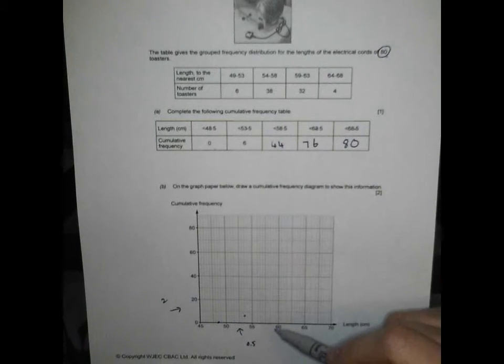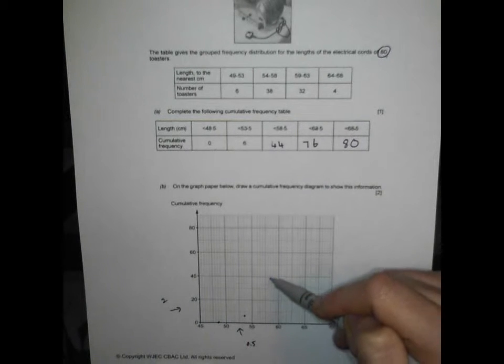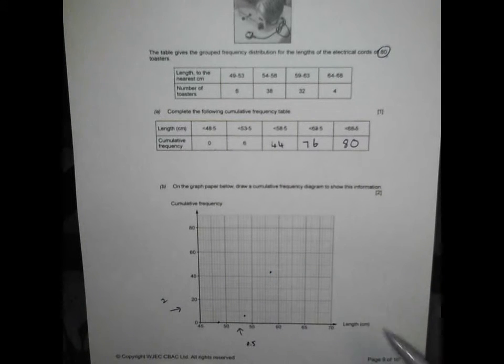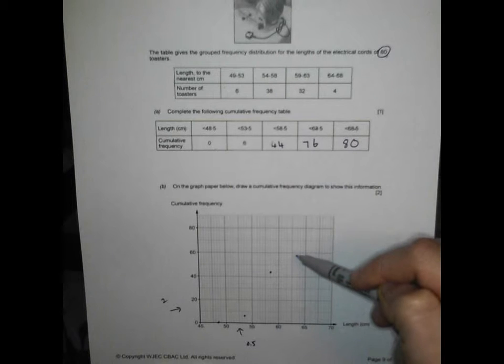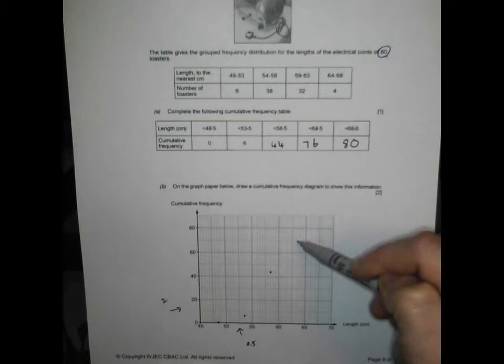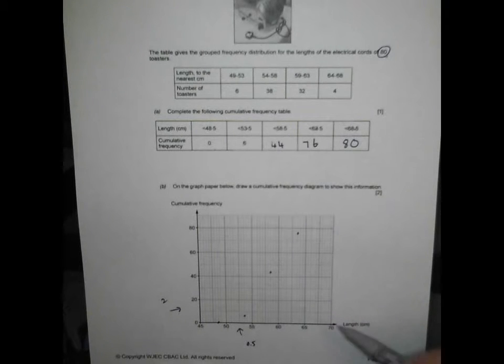What about this one? 58.5. So 57.5 is halfway. 58.5 must be 2 squares to the right. And I've got to go up to 44. And that's 2 squares up from my 40. Whew. This one here, 63.5. So he's there. And I've got to go up to 76. So I'll go up to my 70, and then I'll go 3 squares up from that. 76. And finally, 68.5. He's over here.